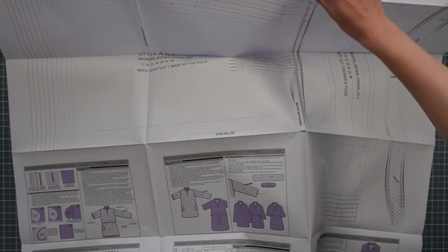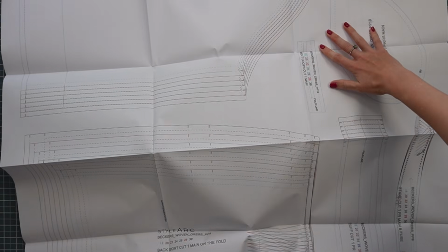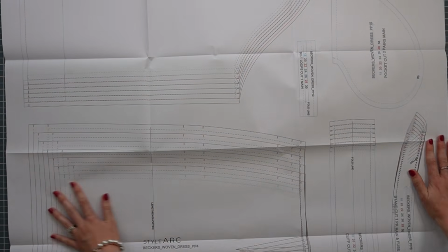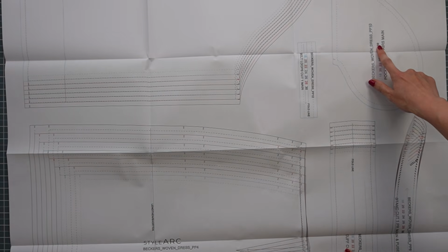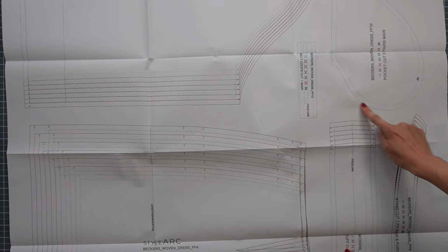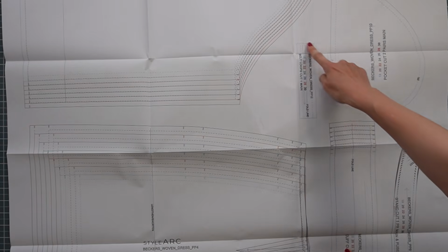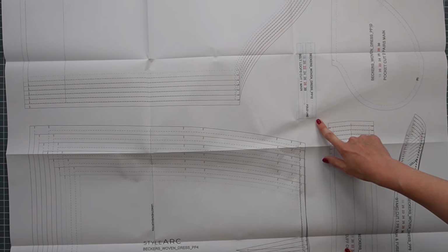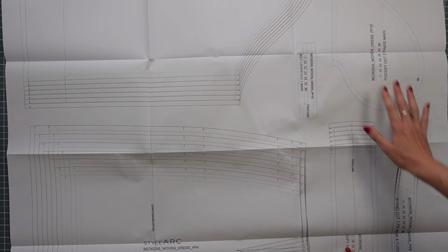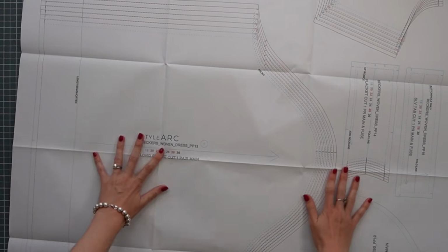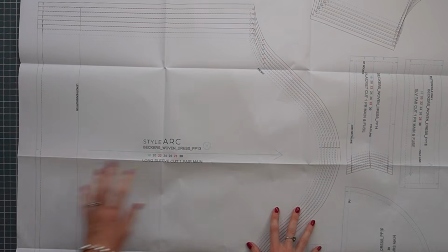So let's have a little look further into the pattern. As you can see here, this is a multi-size pattern from sizes 18 to 30. Some pieces you'll see will have one single blue line, like these two here, the pocket and the belt loops. This is because they don't grade, so you just cut that piece for each size within the pattern. But other pattern pieces you'll see have many different lines.